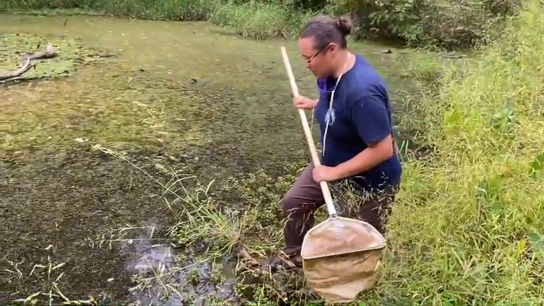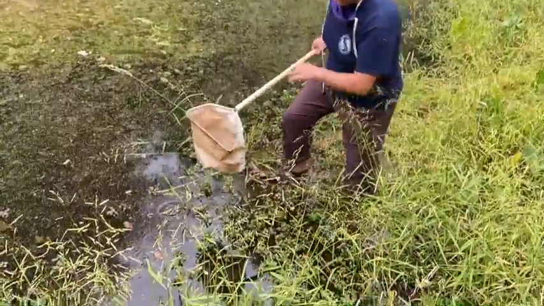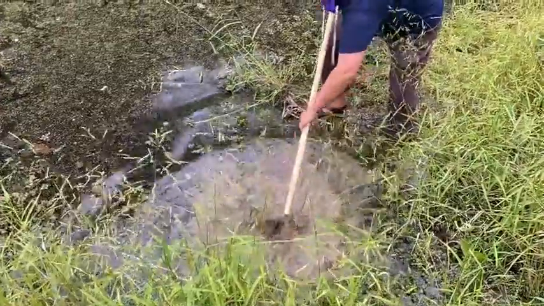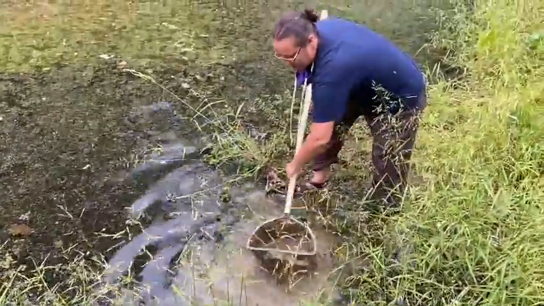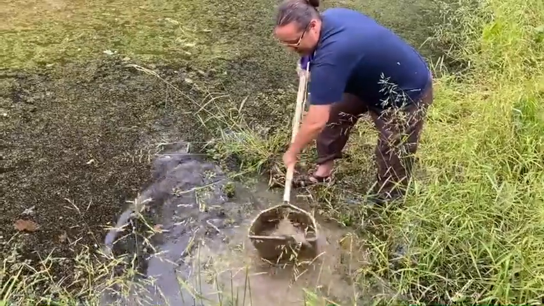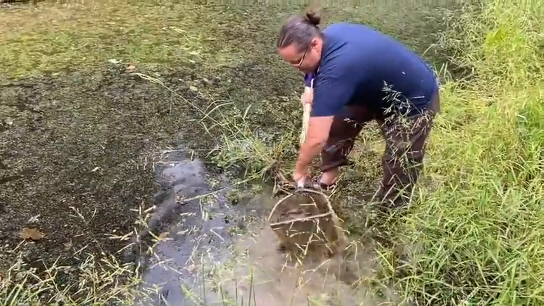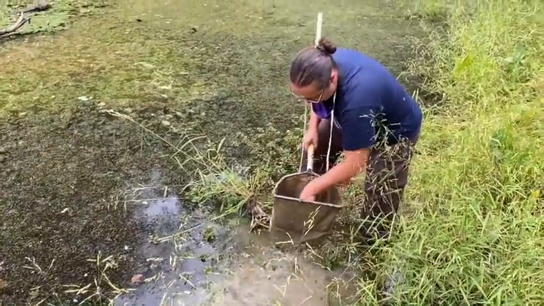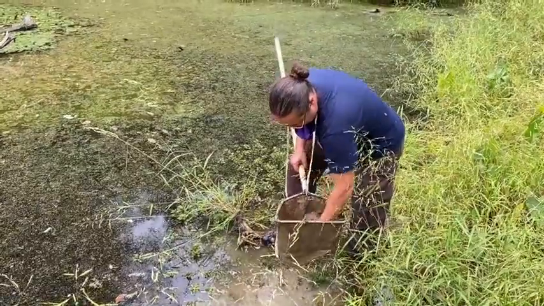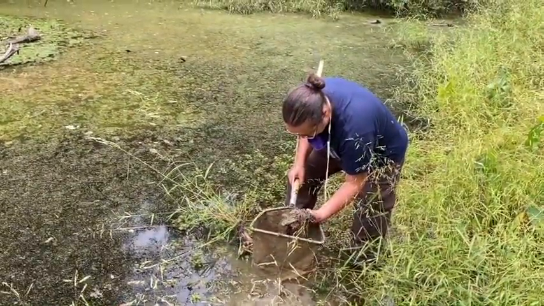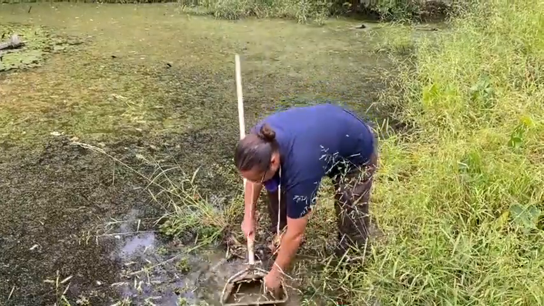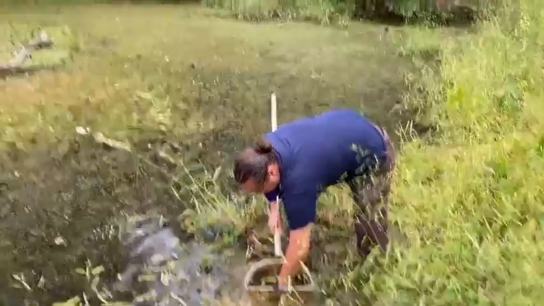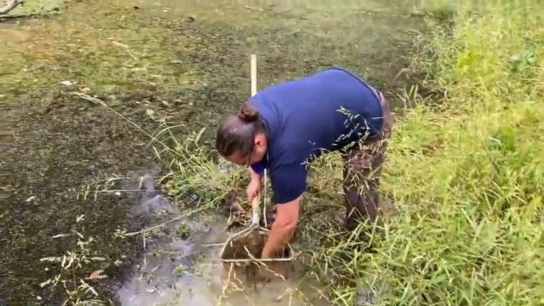So essentially what you want to do is find some habitat, some structure. You want to put it in there and just swish it around. Let's see what we got. It's a little bit muddy. I don't know if you can see anything. And if it gets clogged, you just swish it around.